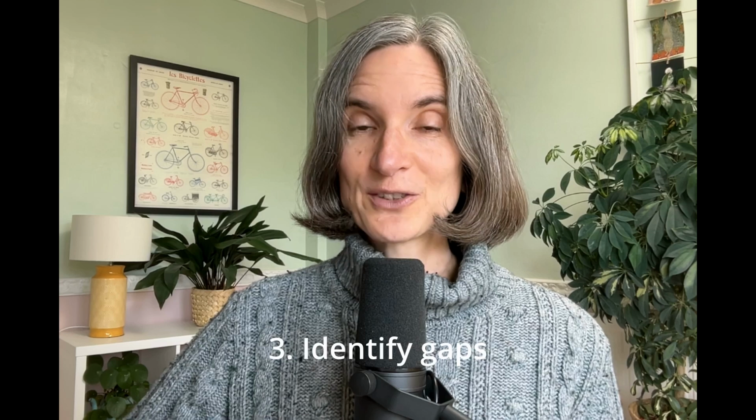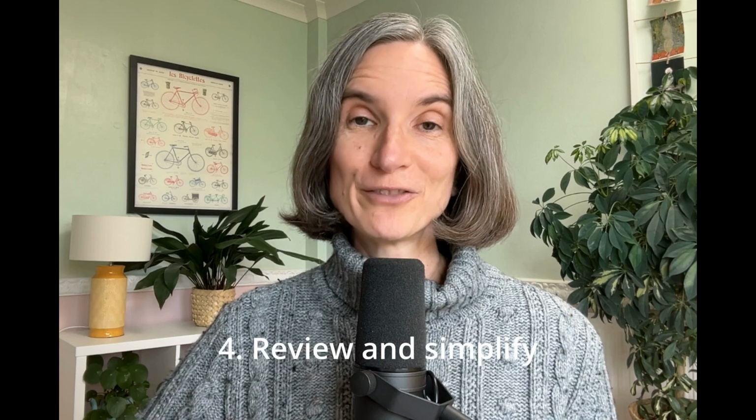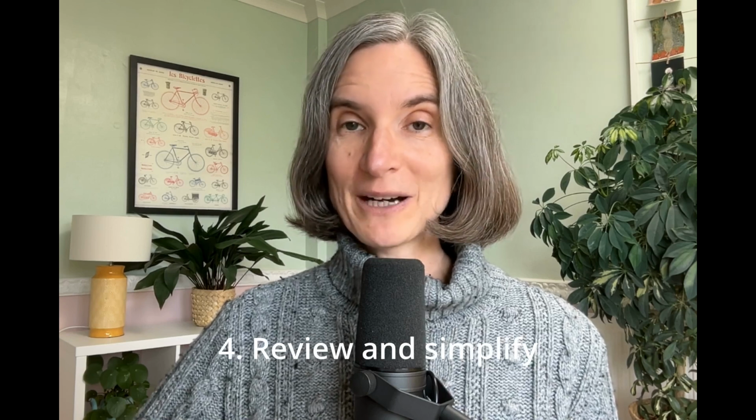The third step is to identify gaps. So when you've written down as much as you can remember or spoken it out or audio recorded it, go back to the bits that you found really tricky to explain because those are the areas that you know you need to work on a little bit further. The fourth and final step is to review and simplify. So go back to those notes and complete the parts that you felt you were struggling with. Then rewrite or re-record your explanation in an even clearer way, getting rid of all of that complex jargon.